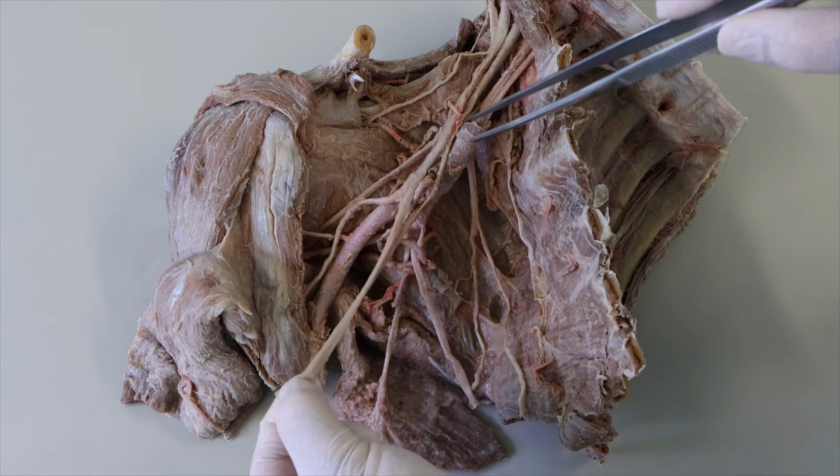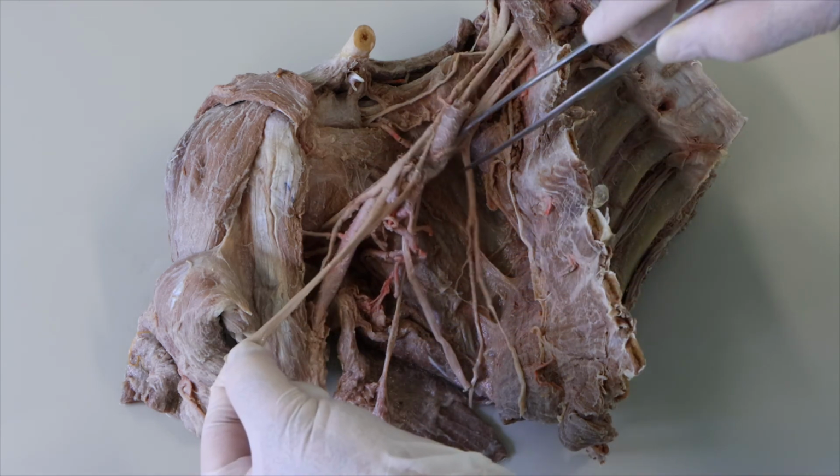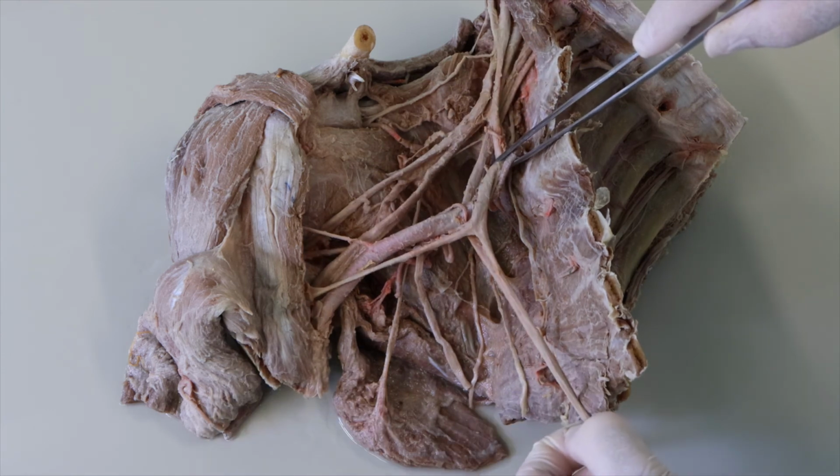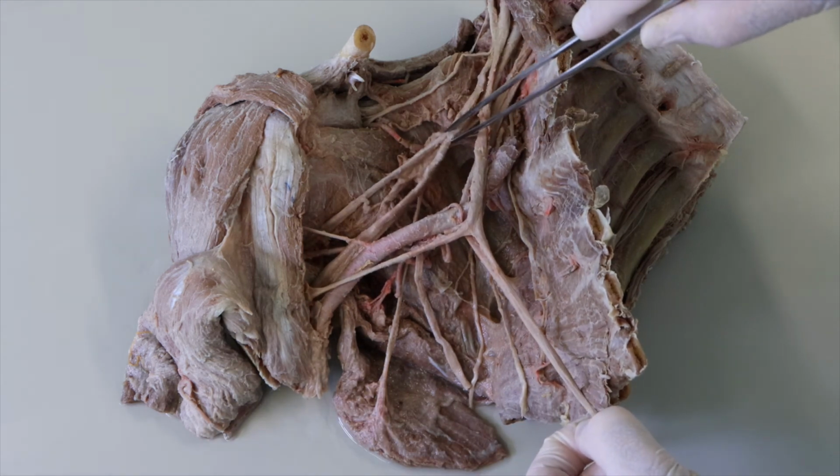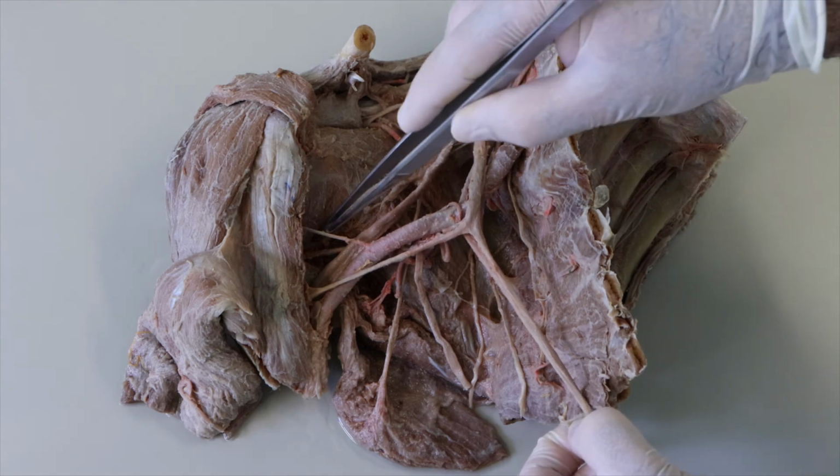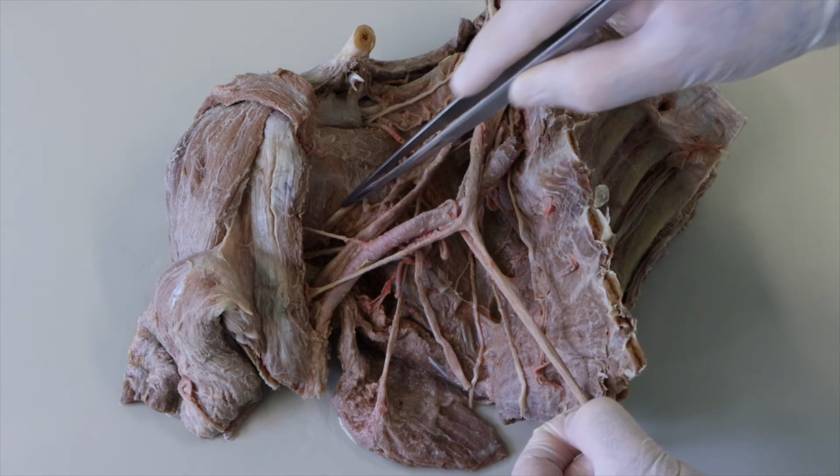And finally, when you find the lateral cord and medial cord and remove them, you will reach behind the axilla, the posterior cord, and the posterior cord gives the axillary nerve that we already mentioned.